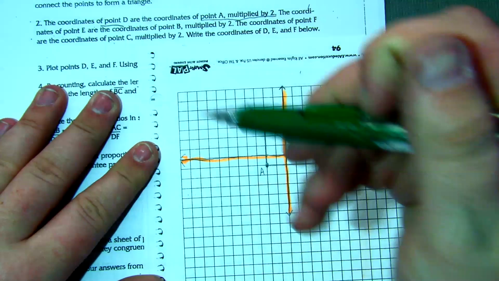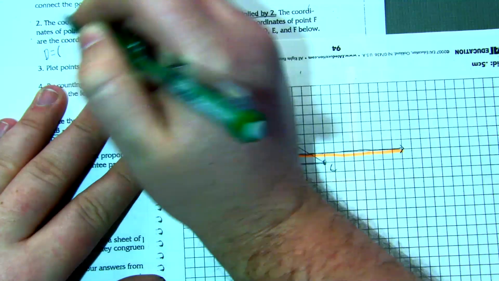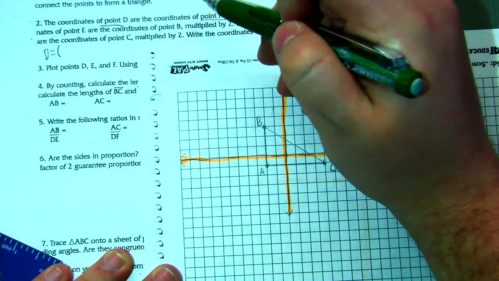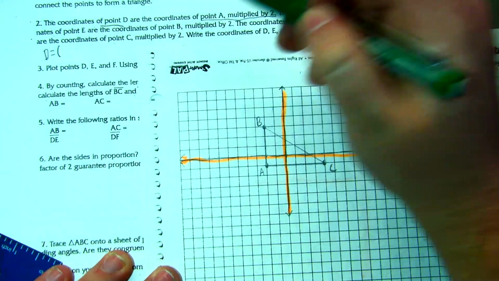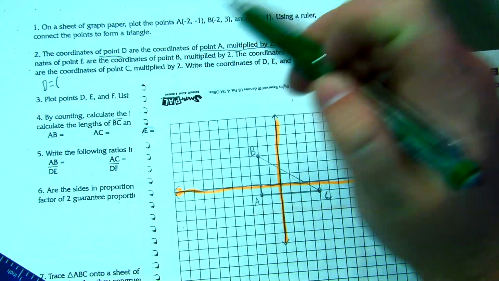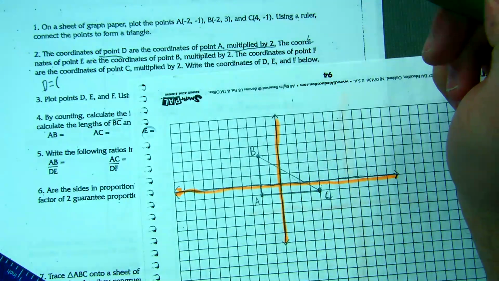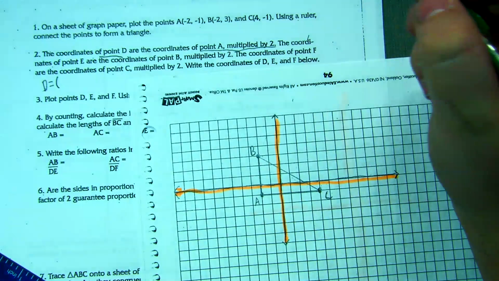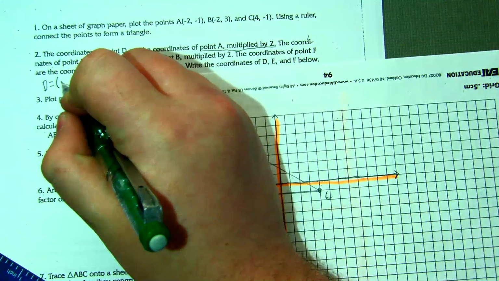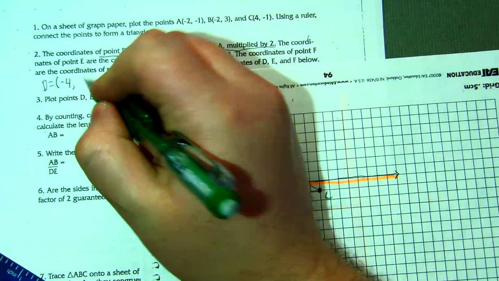What we're going to do is we're going to say D equals... A has the coordinates -2, -1. So we're going to multiply each one of those by 2, and those are going to be our coordinates of D. So our x coordinate is -4, and our y coordinate is -2.